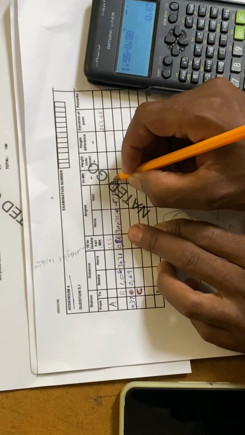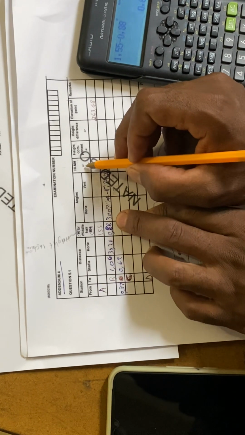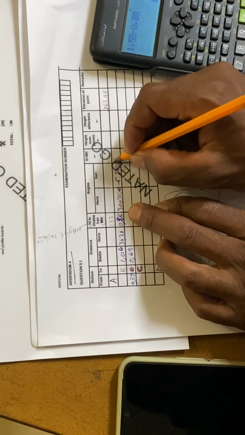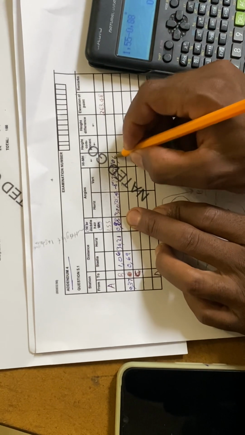That answer, we write it as a positive, because here you must indicate whether it is a positive or negative answer. You must show the positive, 0,67.